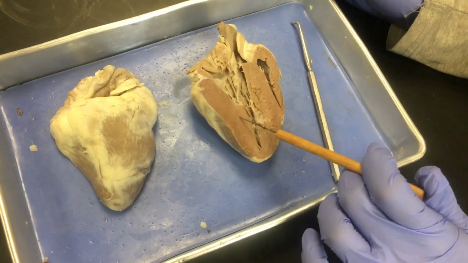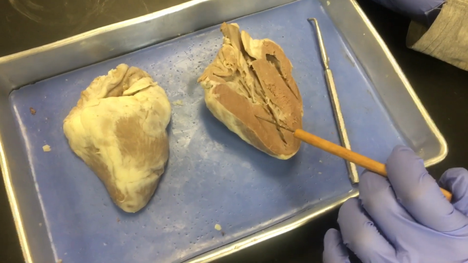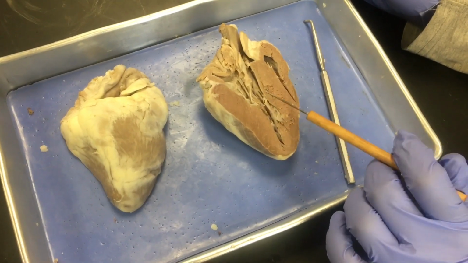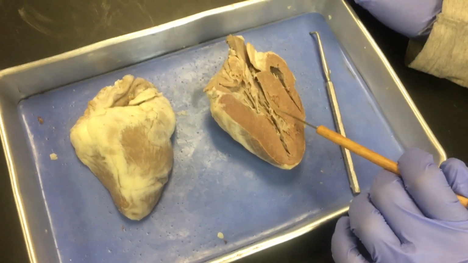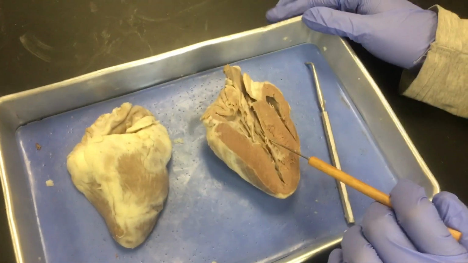By the way, a heart attack is caused by one or more of your coronary arteries being blocked. This is known as coronary artery disease, and it is one of the leading causes of heart attacks today.